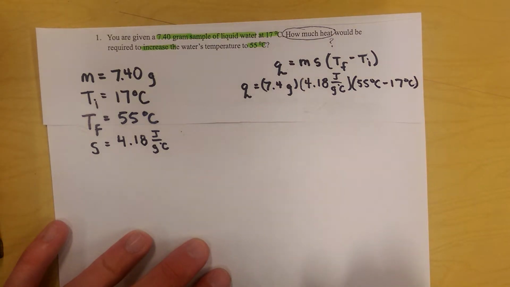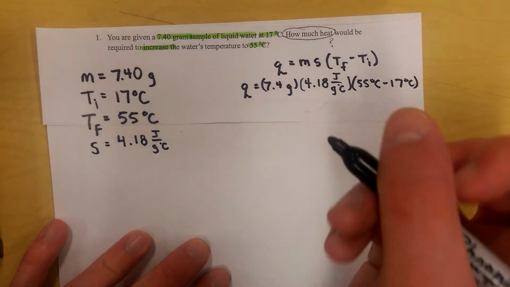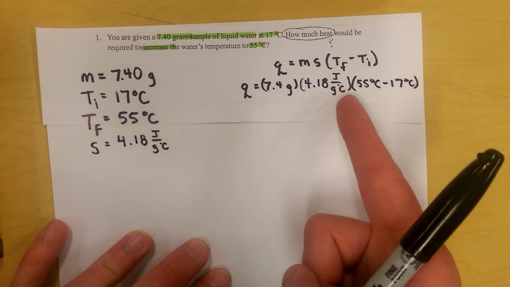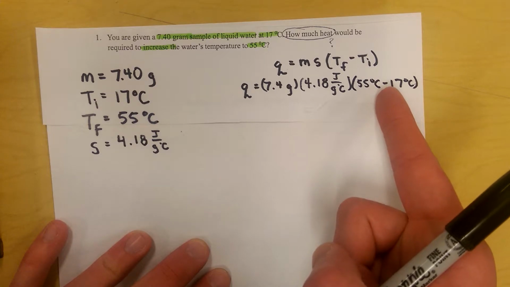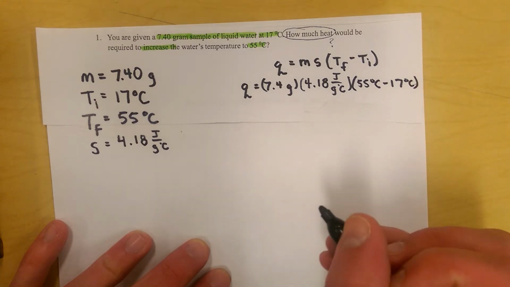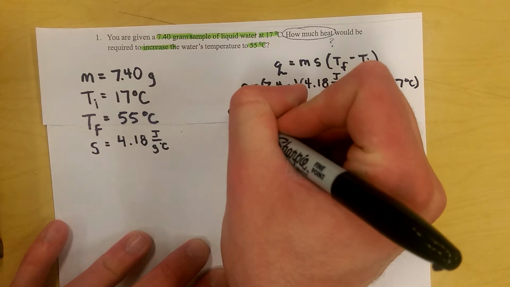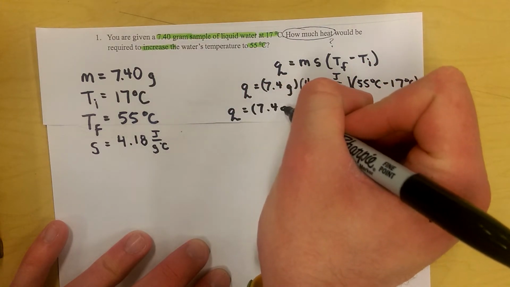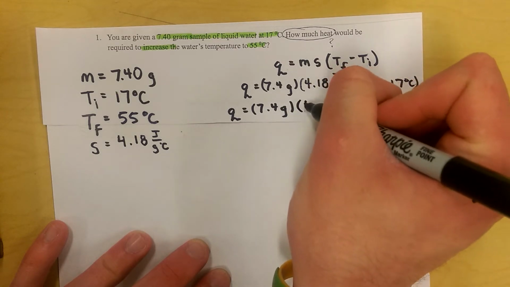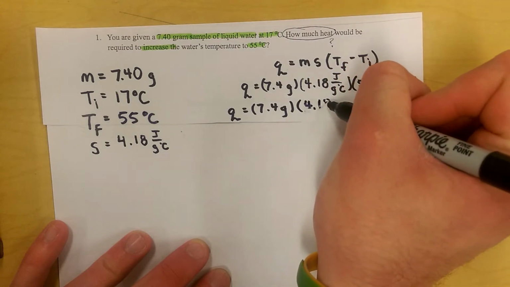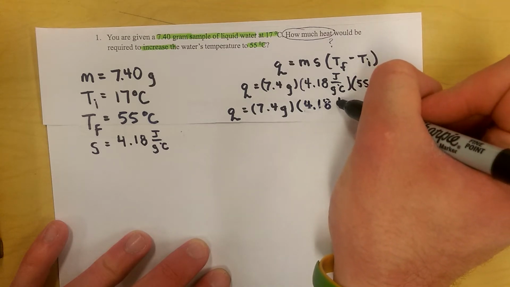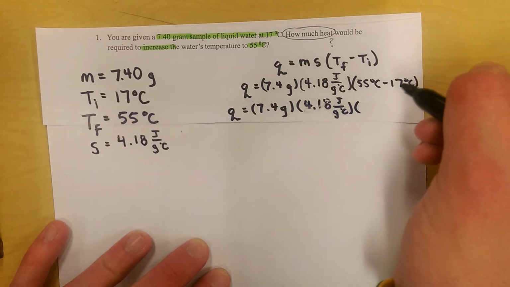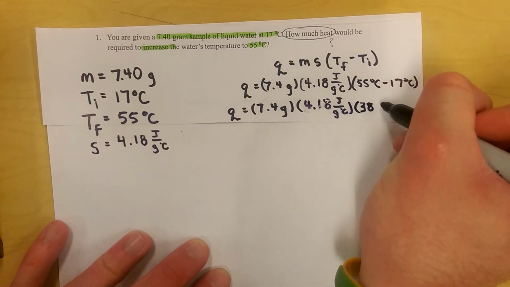Now looking at this equation, I'm going to do whatever math I can do right away just to begin with. My order of operations says that I should do whatever is in parentheses first, which means I should take this 55 degrees and subtract 17 degrees off, which means my next line of algebra should show that I've taken that step. So we'll take everything with us still because we haven't changed anything fundamental about the problem. We still have all of these ideas with us. 55 minus 17 is 38 degrees Celsius.